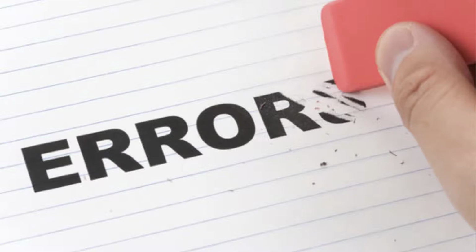Welcome to a new course related to assessment. This time we're talking about error correction and giving feedback. We're going to mention the different techniques and the different steps that you need to consider while you are correcting any errors or giving any feedback to the students.